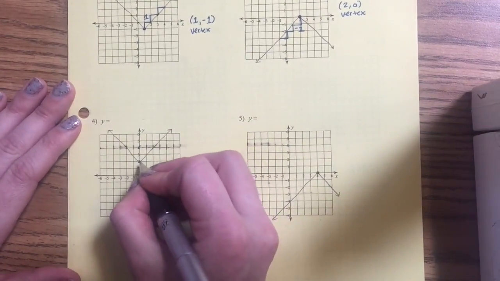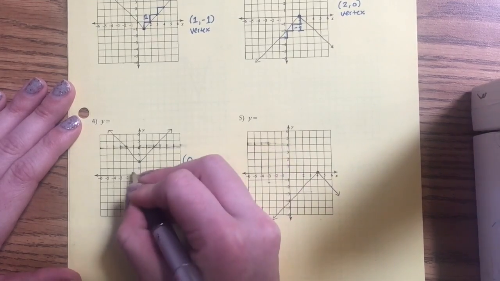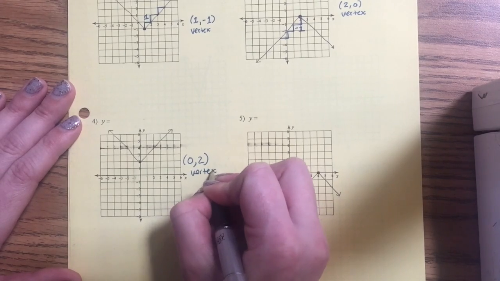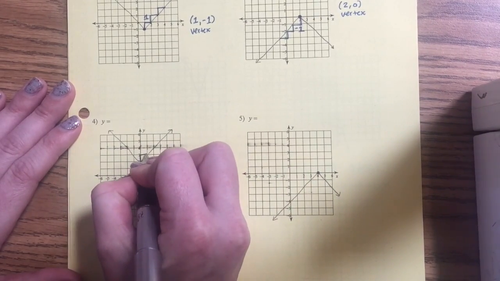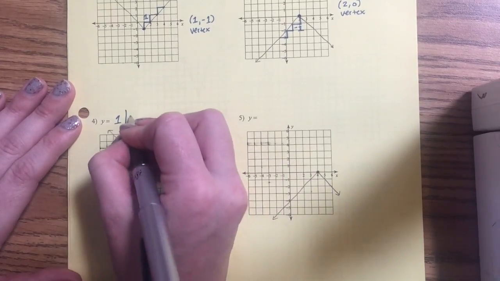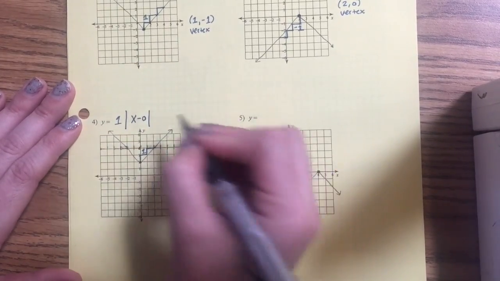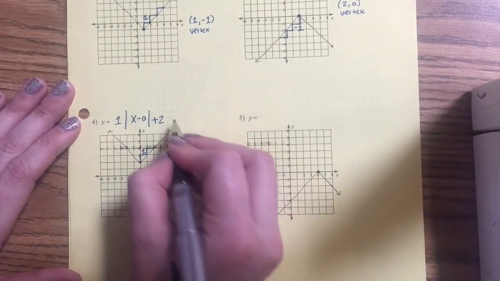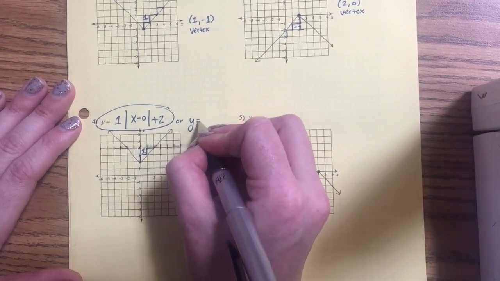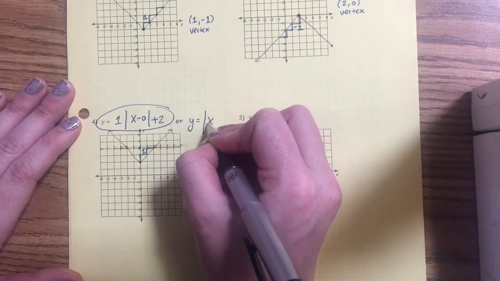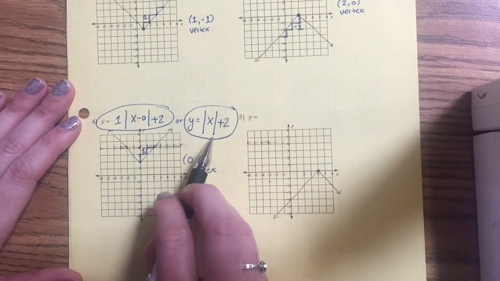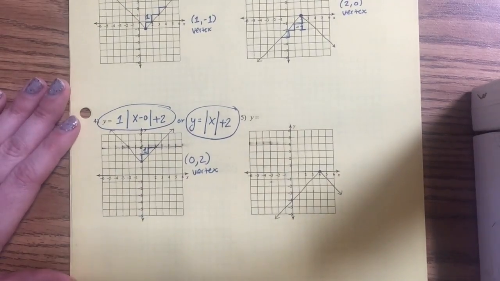Example 4, I take the vertex out, 0 up 2. My slope is up 1, so it's a positive 1, x minus 0, and a plus 2 on the outside. Or I could write it y equals absolute value of x plus 2 without the 0 on the inside.